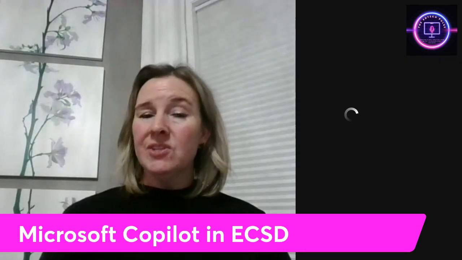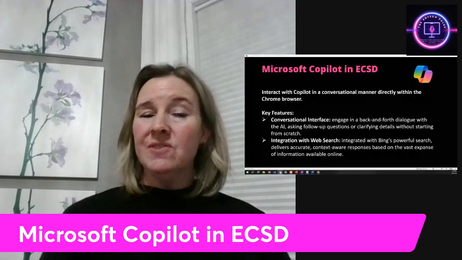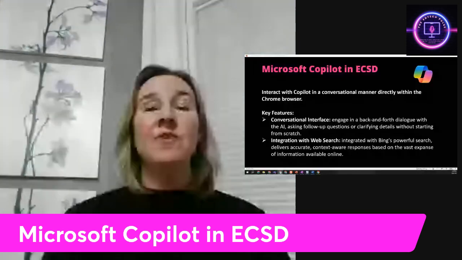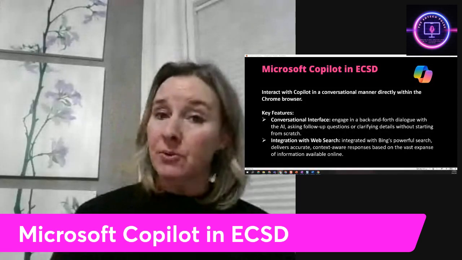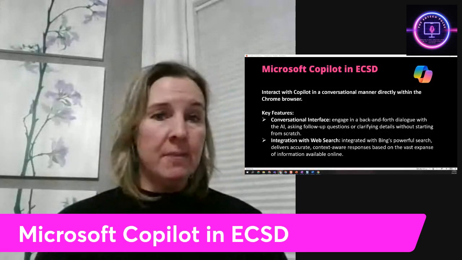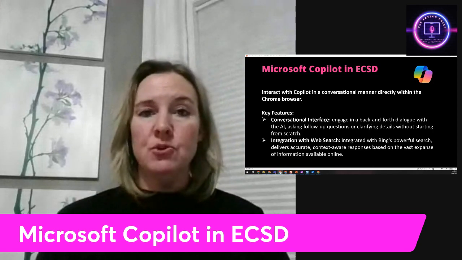Really cool feature of Copilot is that it's not just a text generator, it's also an image generator. And it pulls from Microsoft Designer, which follows the platform of DALL-E 3, if you are familiar with that. And it will generate images for you based on whatever prompt that you give it.